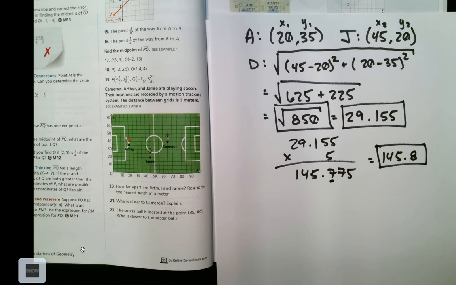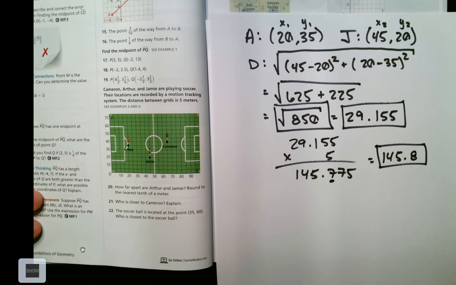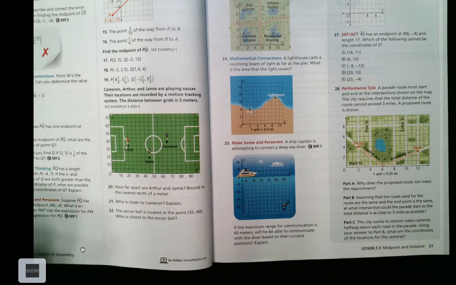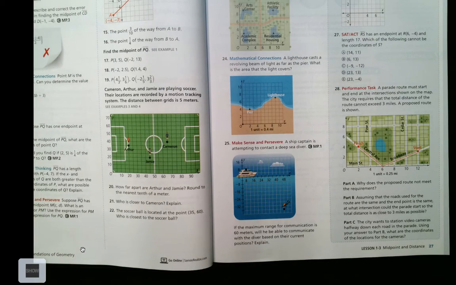All right, number 21, who is closer to Cameron? Explain. Visually, it definitely looks like Jamie. So, they're not saying you have to use math to explain it. Who is closer to Cameron? I'm looking at that picture, and unless I'm crazy, I would just say, well, Jamie is closer because she visually looks closer. But I think what they're getting at is they want you to use math, right? That's the whole point of all this. So let's go ahead and do that.